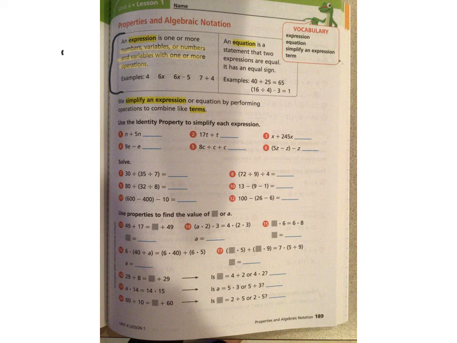So they're giving us some examples. They said that an expression, which is kind of like a math problem, can either have numbers, or it can have numbers with variables. So if I say 6x, 6 is a number and x is a variable which stands for a number, okay?